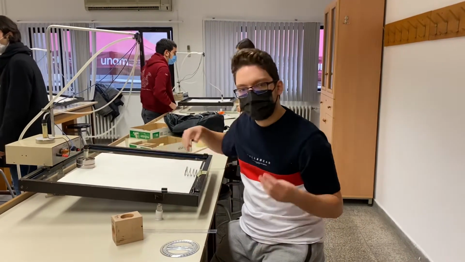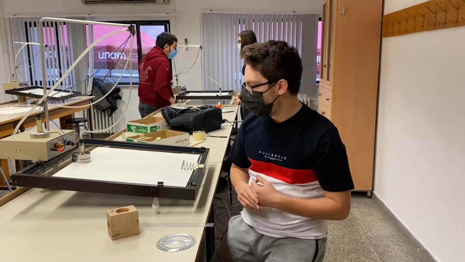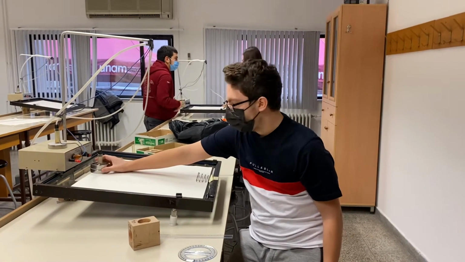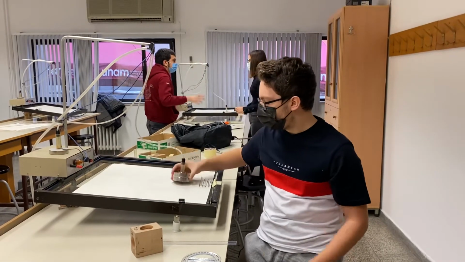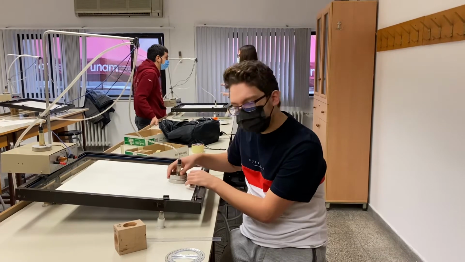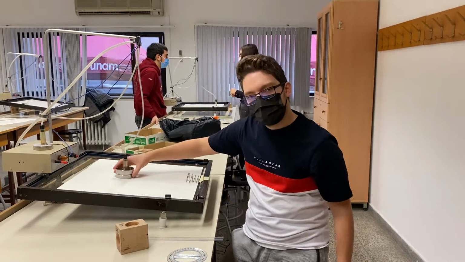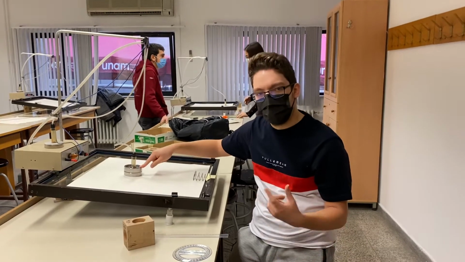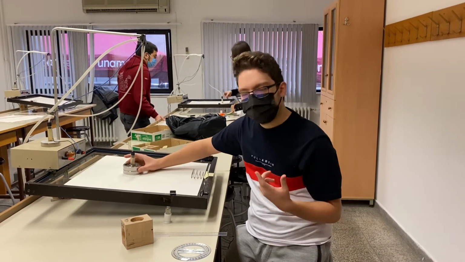So there are three critical points in our experiment. The first point is this, the initial point. The second point is this, when the puck compresses the spring. And the third point is this, when the puck reaches its second maximum height. So I'm going to talk about the physics now.